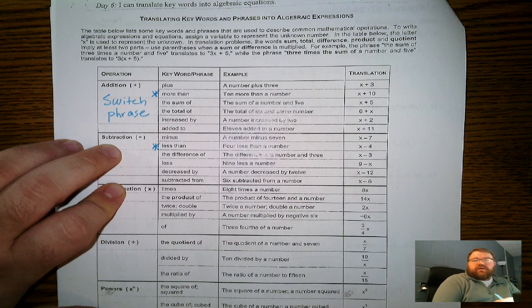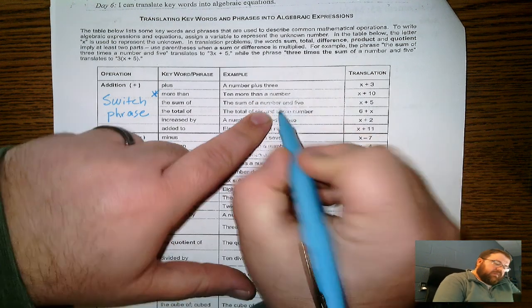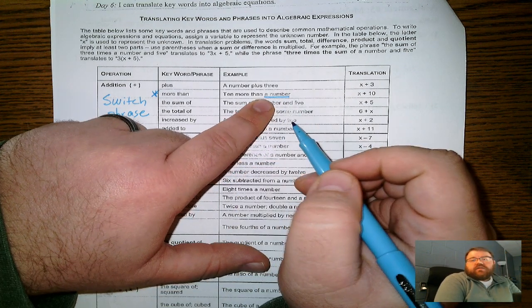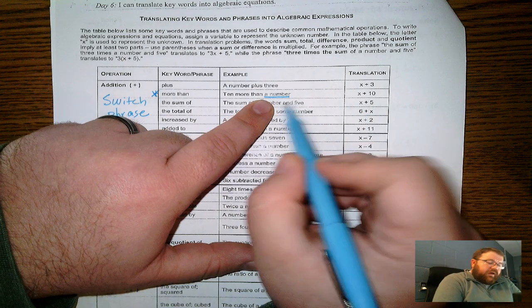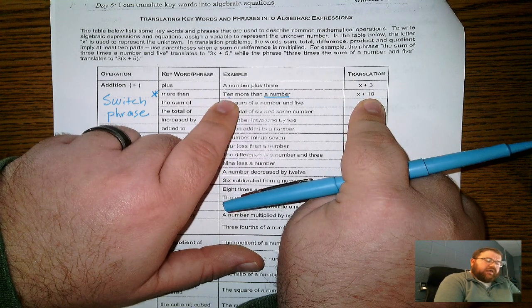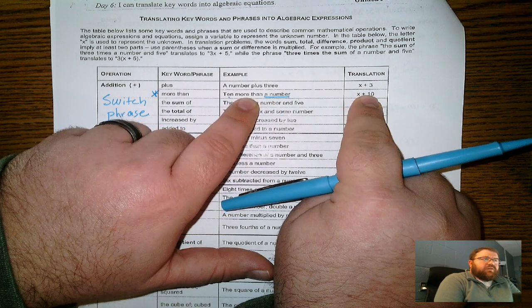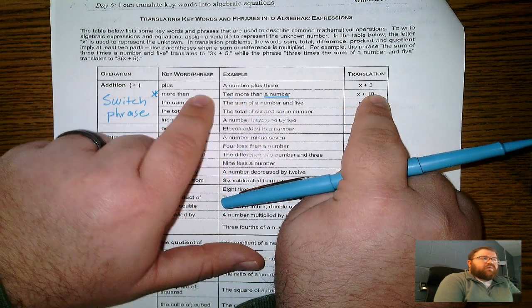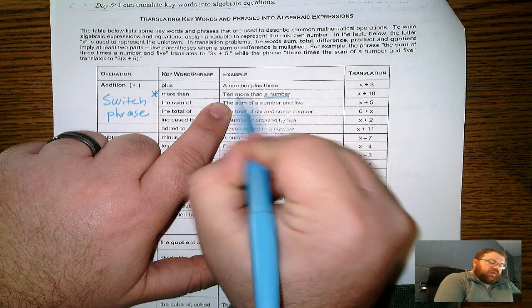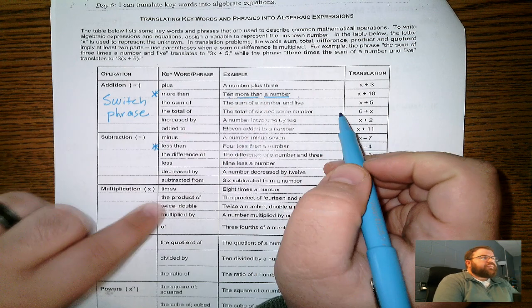And what I mean by that, if you look at the example that's given, 10 more than a number. Well, a number is any number, so we know that we're going to represent that with the variable. Now, even though that 10 came first in our example, if you look at the translation, it comes last. So we have a number, which is x, more than, which is addition, then 10. So more than is a switch phrase, so whatever comes first before more than comes last, and whatever came after it comes first.